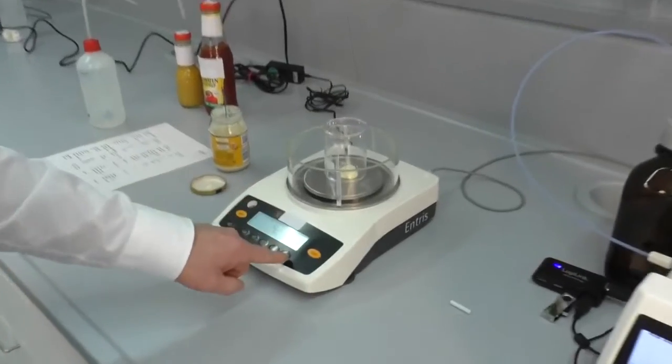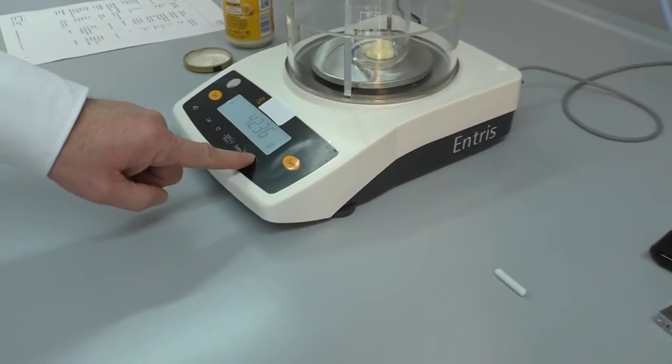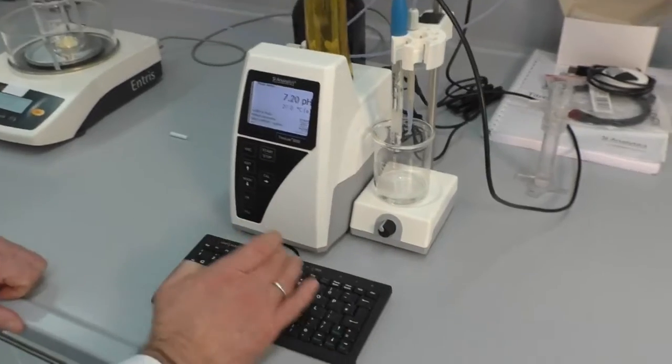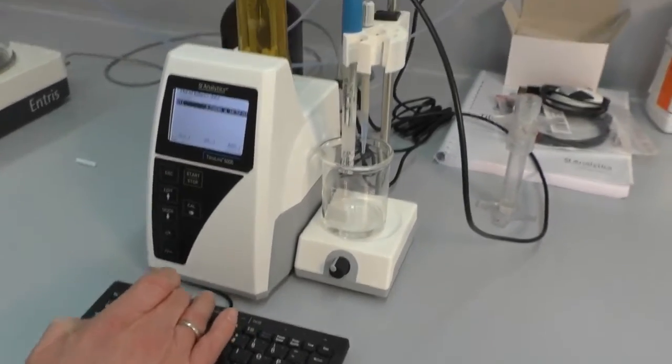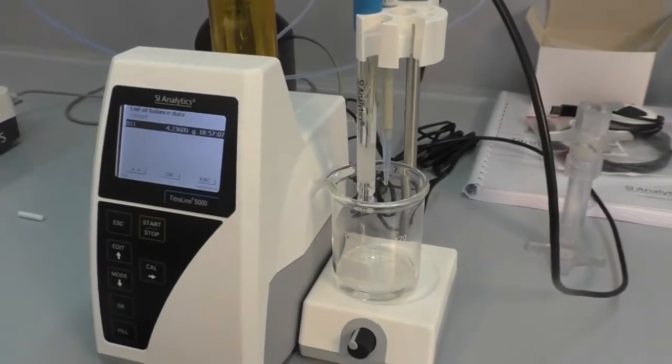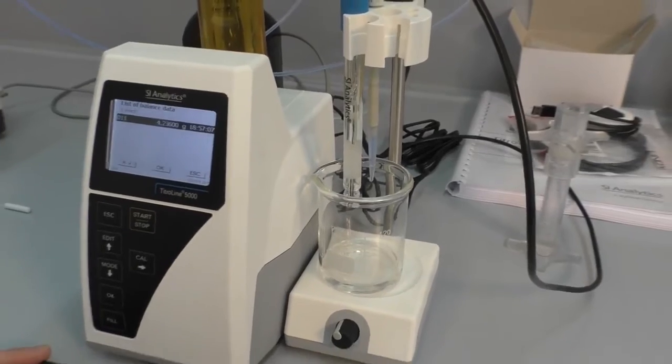That's the sample weight. If you now press the print button, you hear a beep. When you're using an external keyboard and press F5, you can see the sample weight. This weight was automatically transferred to the TitroLine 5000.